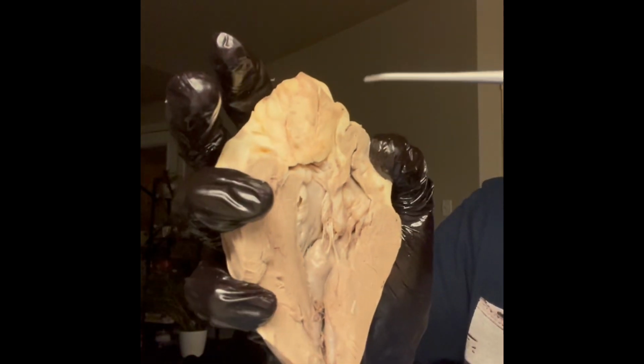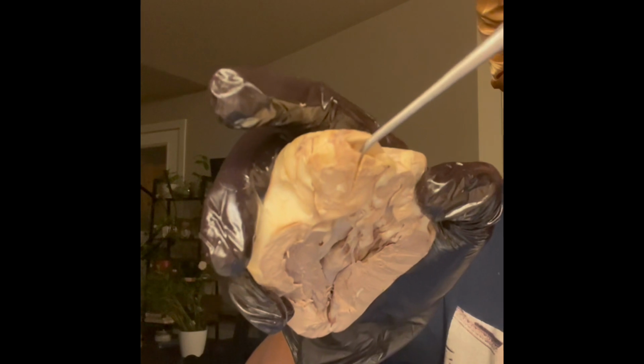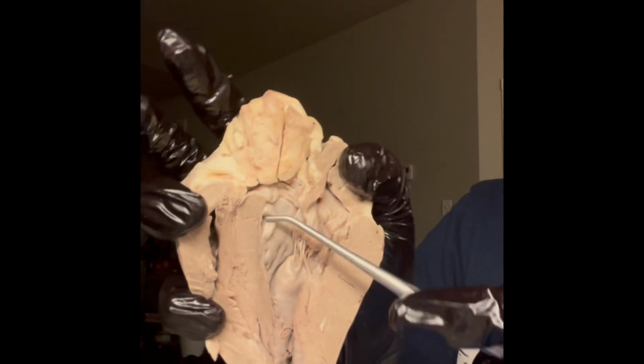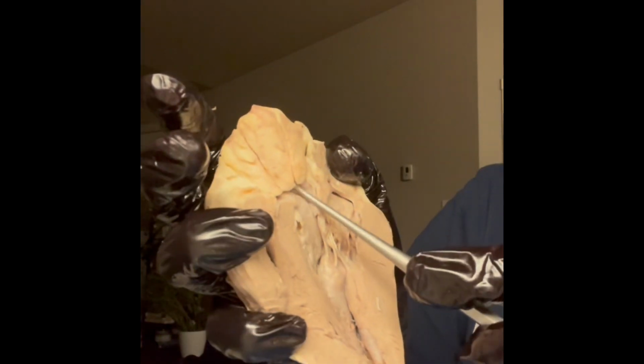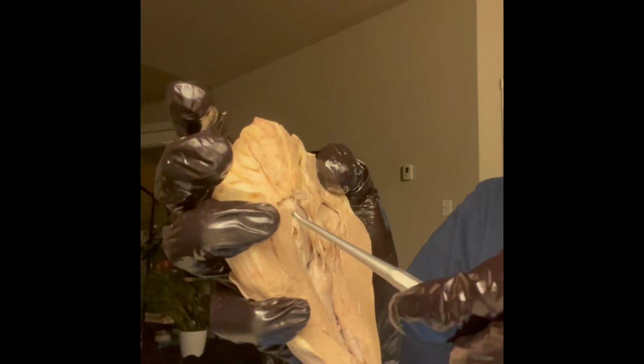Within the heart, we have the aorta and then the pulmonary trunk. So we have the aorta right here, and then we have the pulmonary trunk right here. Within the aortic and the pulmonary trunk, we have the aortic semilunar valve. Aortic semilunar valve right here, and then we have the pulmonic semilunar valve.